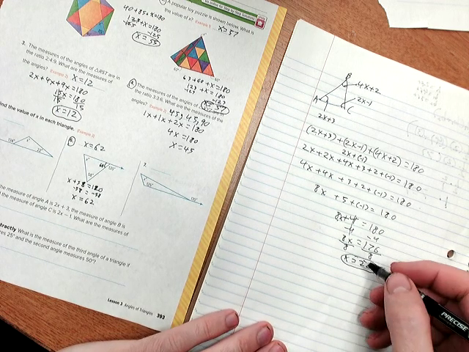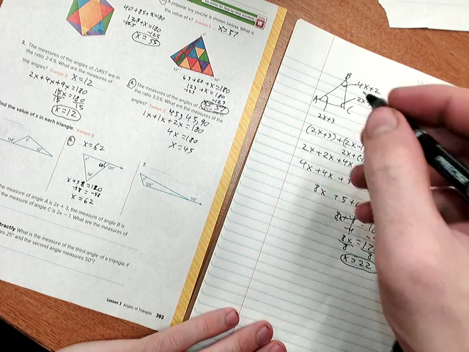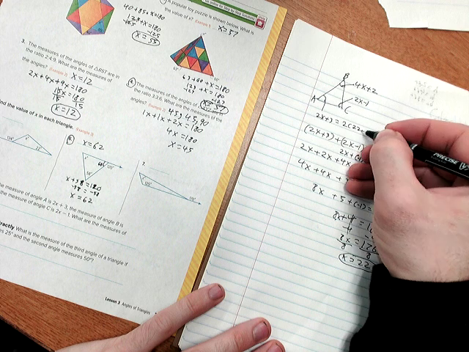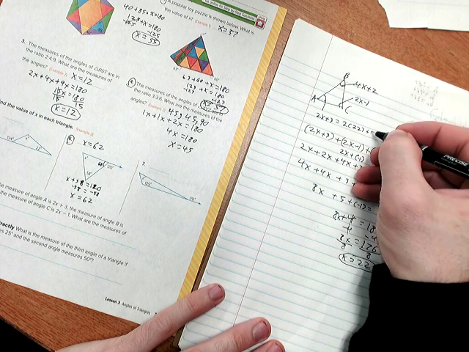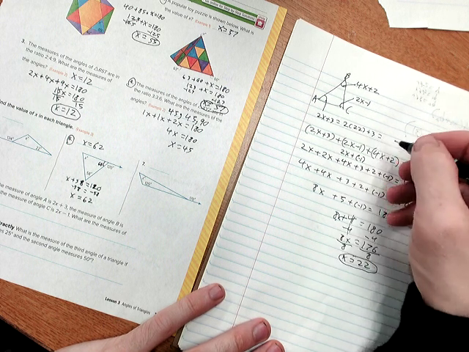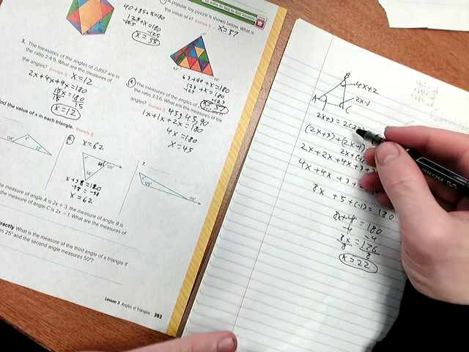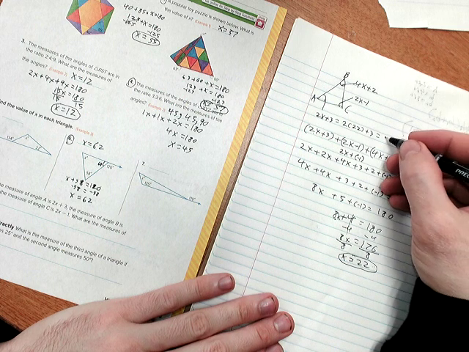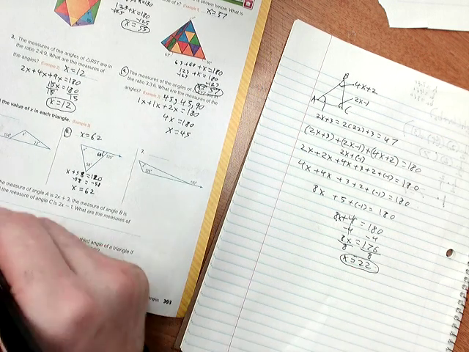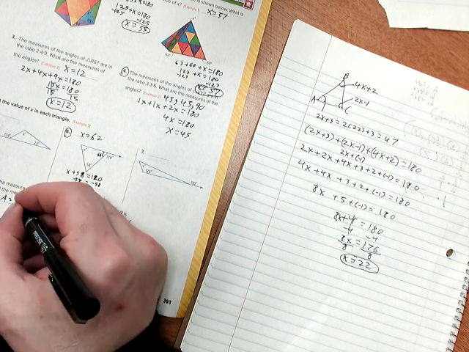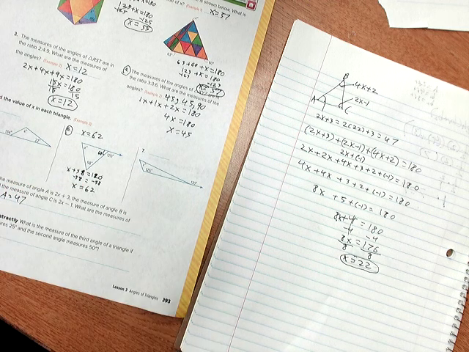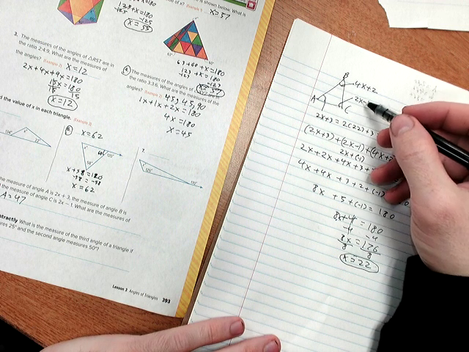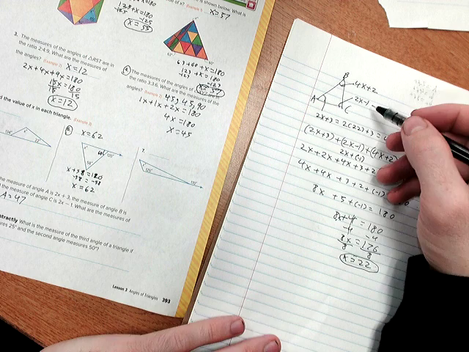Okay, so now we have to take this 22 and replace it back into here. So we have 2 times 22 plus 3. Well, 2 times 22 is 44, plus 3 is 47. So A equals 47. 2x minus 1 is 44 minus 1, 43.